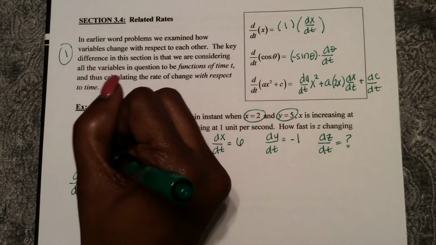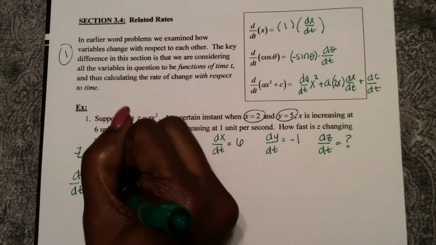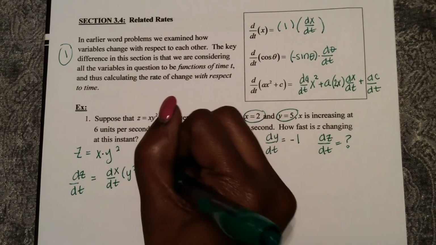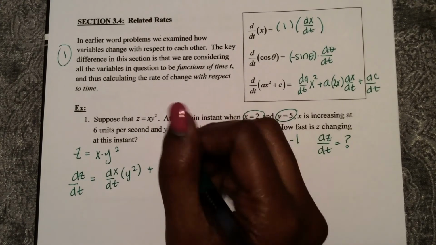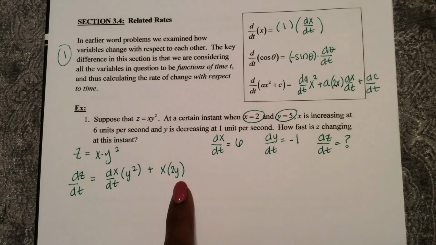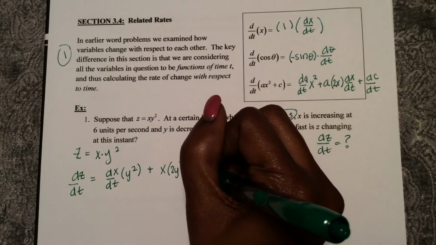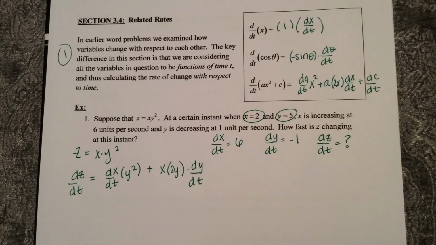So this equals, well, this is a product rule between 2 functions. The derivative of x with respect to time is dx dt multiplied by y squared plus x multiplied by the derivative of y squared, which is 2y. But we're taking the derivative with respect to time, so I need to do chain rule, multiplied by the derivative of y with respect to time. So now I've created an equation that relates the rates of change of these variables with respect to time.